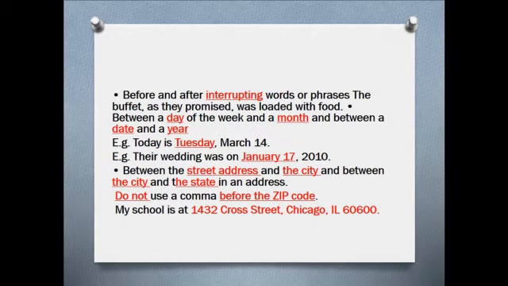We can also use commas before and after interrupting words or phrases. For example, the buffet, as they promised, was loaded with food. So here the interrupting phrase is as they promised. We don't need it much. You can just say the buffet was loaded with food. So as they promised has come in between, although we don't need it. In that case, you have to put a comma before and after them.